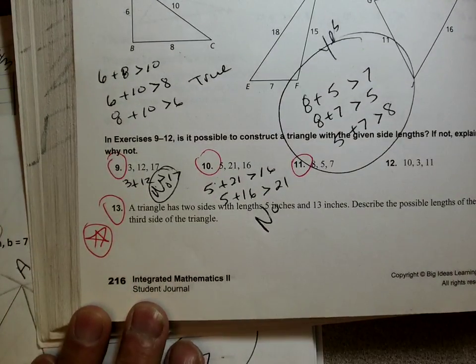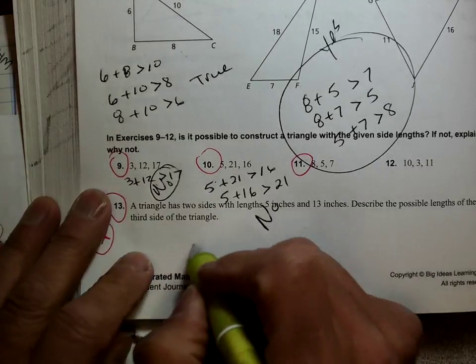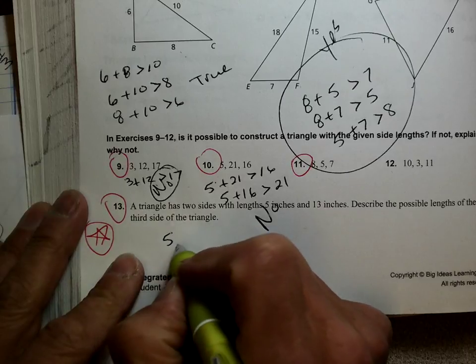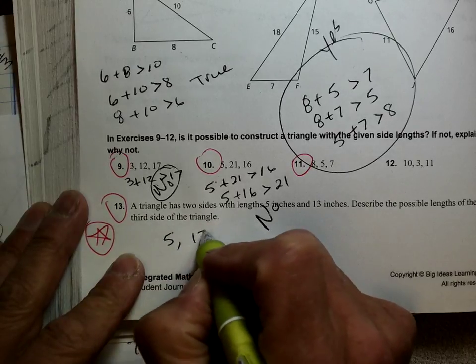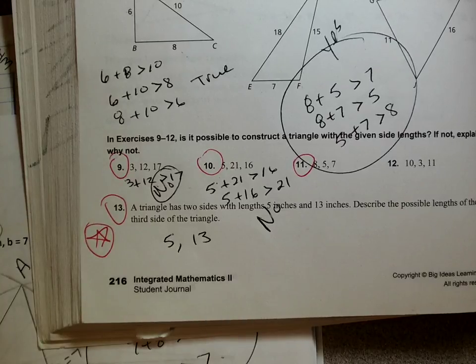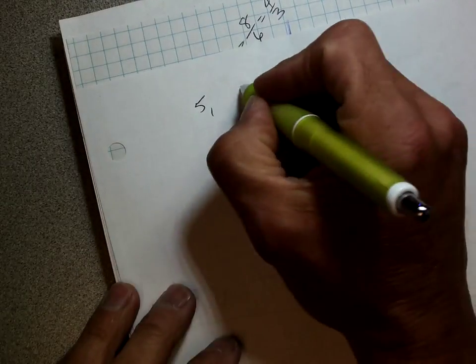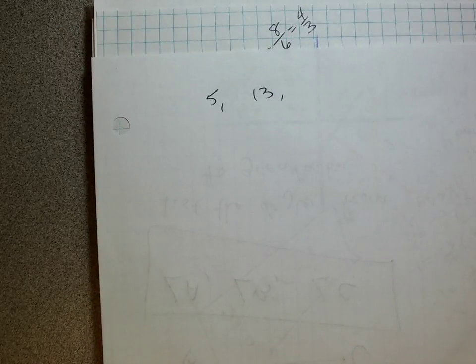All right. Now, if we check this out, we've got 5 and 13. Now, third side. In fact, I'm going to draw a picture so you see this. I've got one side that is 5, the other side is 13. I make this one be 13.